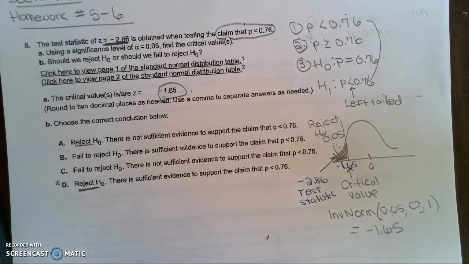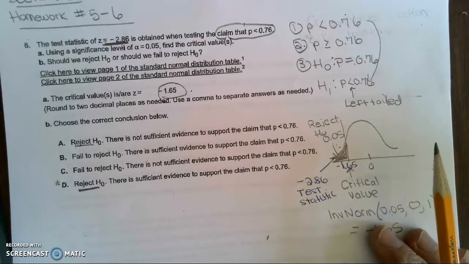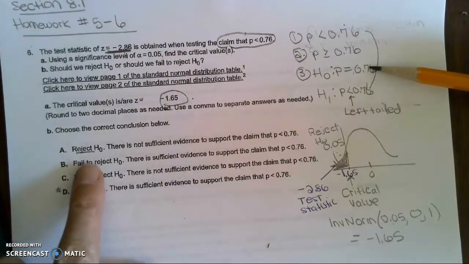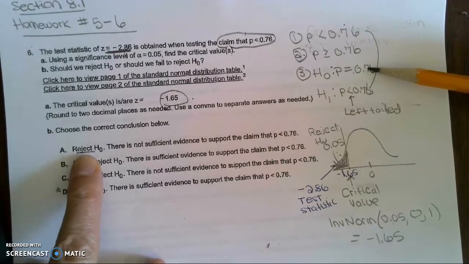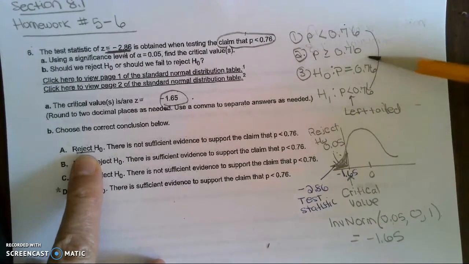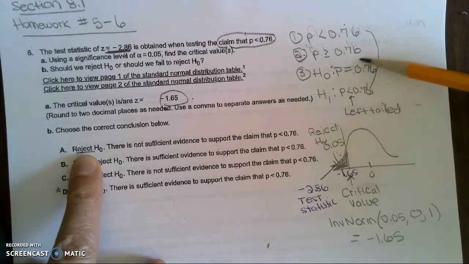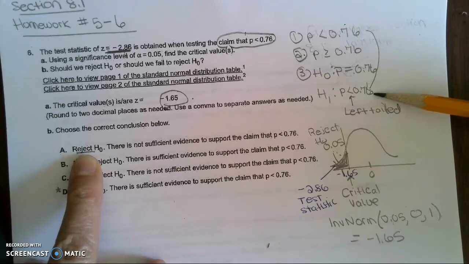Now we have to decide which conclusion to pick. There's a flow chart that we'll cover a little later that helps with this part, but before that, I'll show you the old-fashioned way to do it. This is my null, and I just rejected it. When I reject the null, I'm saying that's wrong. I reject that, therefore I assume this is true, and this is actually the claim. So when I reject the null, I'm saying that their claim is correct.